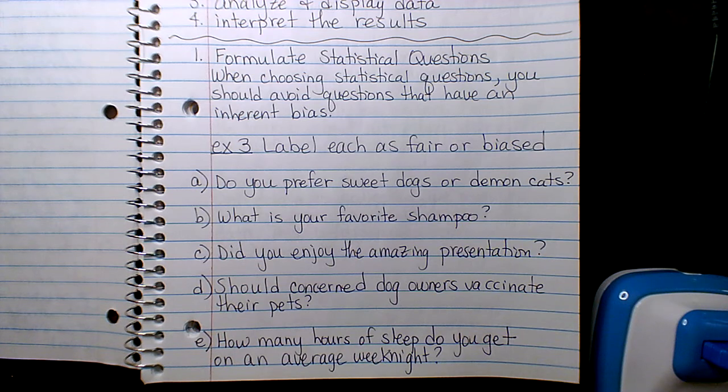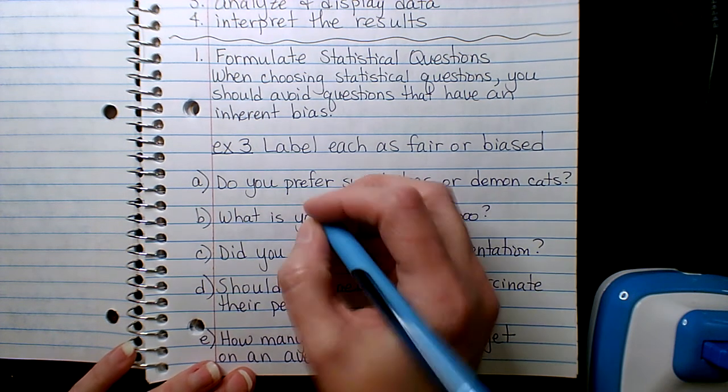All right, so part A. Do you prefer sweet dogs or demon cats? Come on, that's a biased question, right? That's got some bias to it. If you're asking that question to somebody, they're going to be ashamed to be like, oh, I love those demon cats scratching my eyes out and stuff. So this is a biased question.